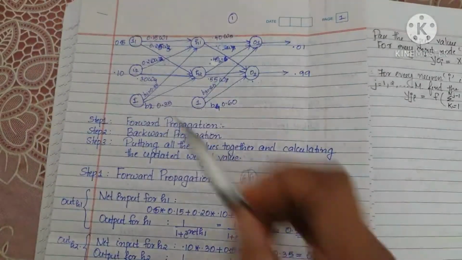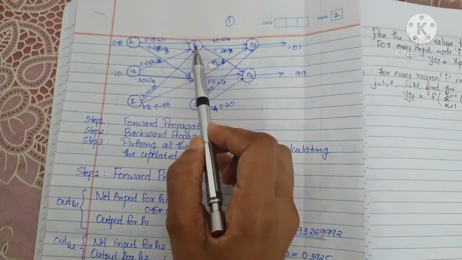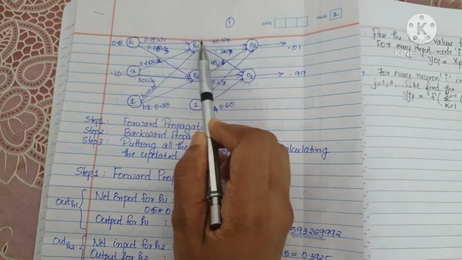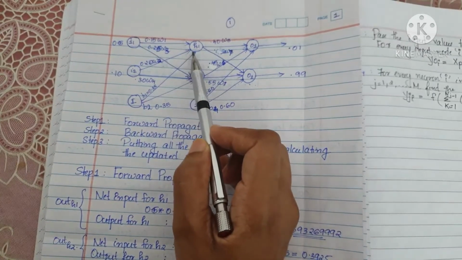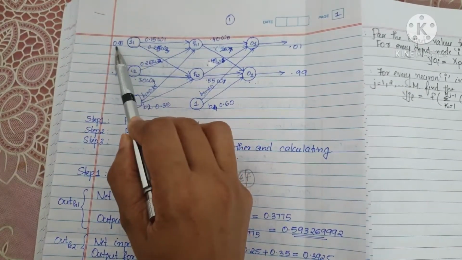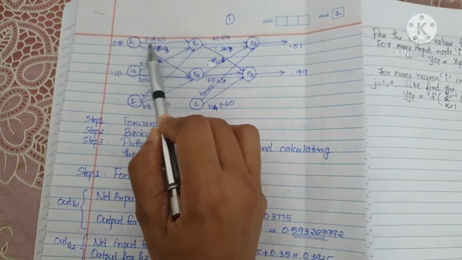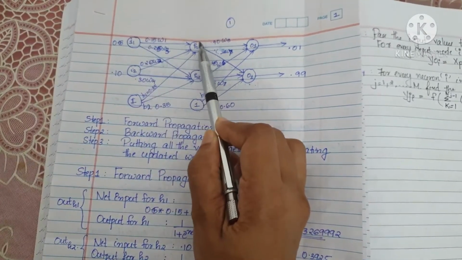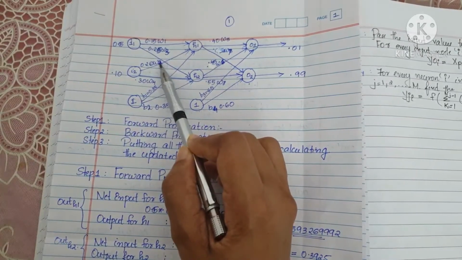That means from this input layer we are finding out the output of H1. What is the output of H1? Output of H1 is equal to, this is our input value, that is 0.05 into W1 weight, plus then here H1 is getting an input from I2 and also the corresponding weight W2.